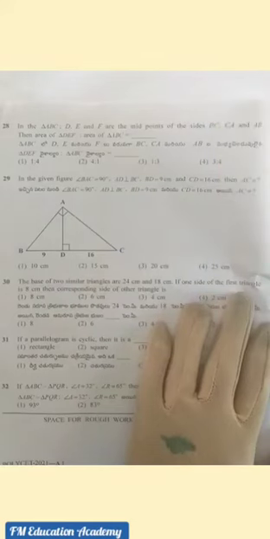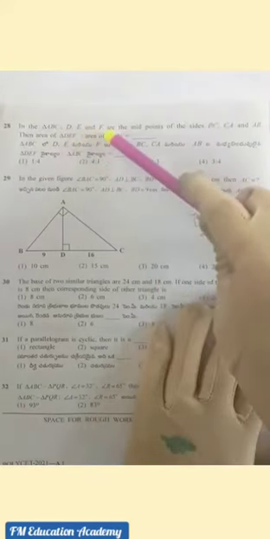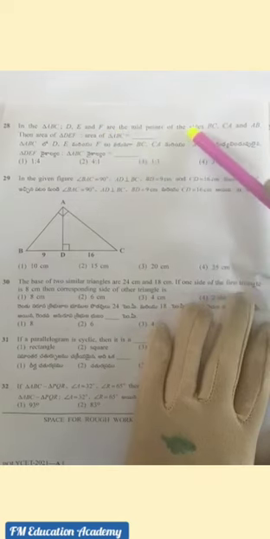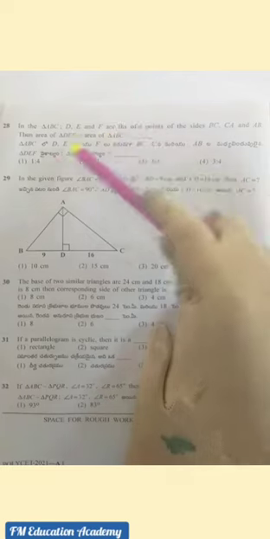Let us move on to the 28th question now. In the triangle ABC, D, E and F are the midpoints of the sides BC, CA and AB. Then the area of triangle DEF is to the area of triangle ABC. It is asking the ratio of the area of triangle DEF by the area of triangle ABC, and the midpoints are given for the respective sides. So first let us draw the triangle with these sides and midpoints.